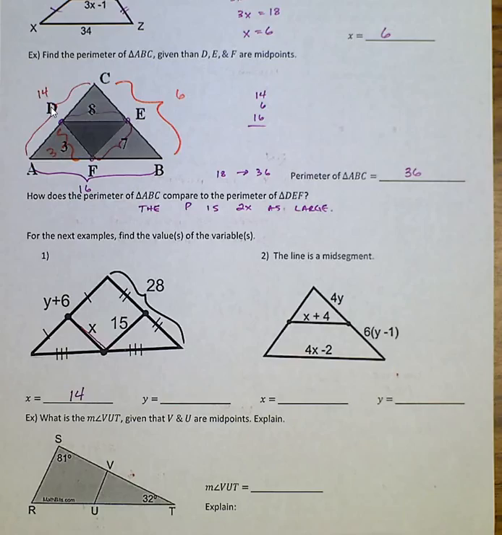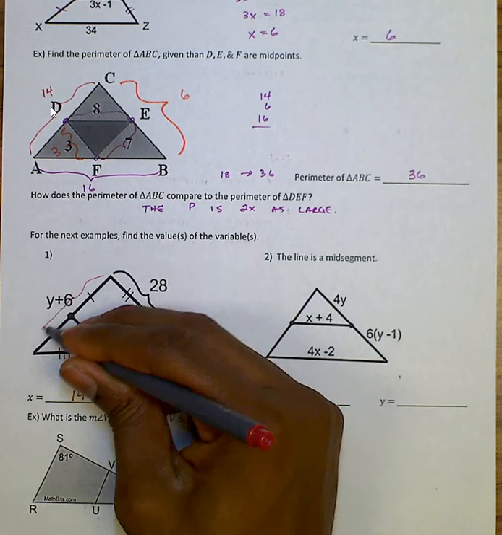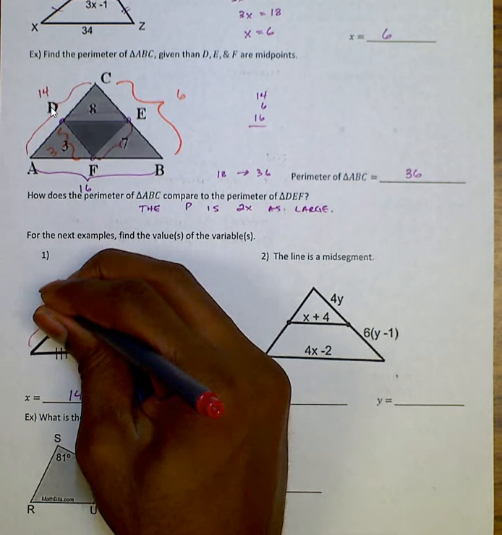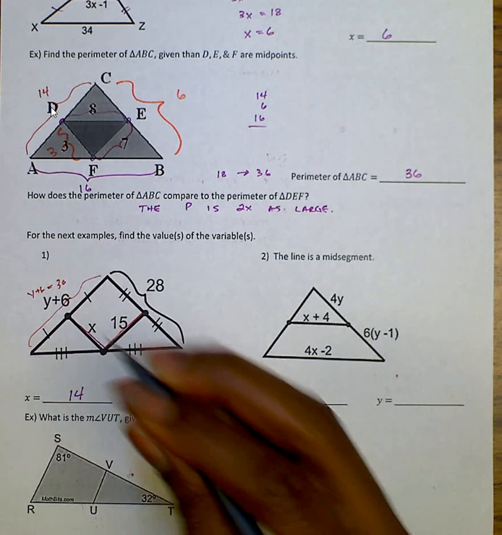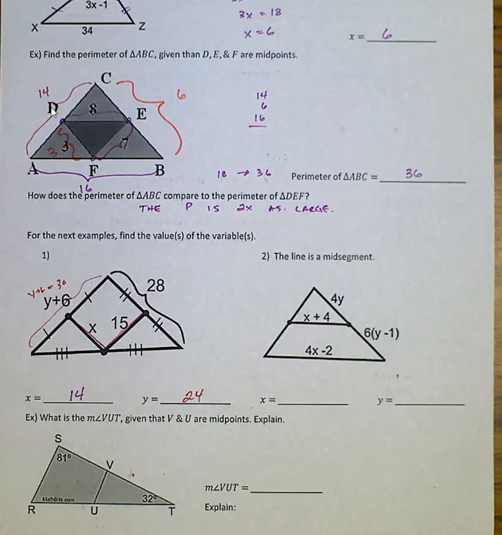Okay, with y, we see that y plus 6 equals, well, since this side's 15, this side should be 30. So y plus 6 equals 30. That means that y should be 24.